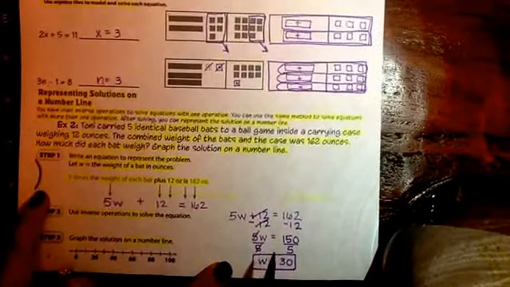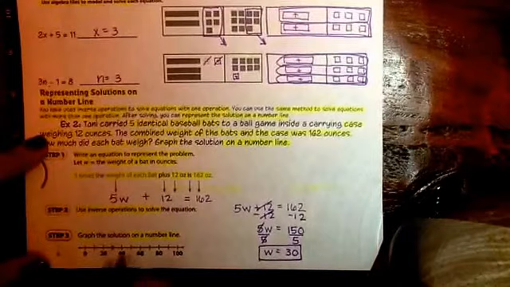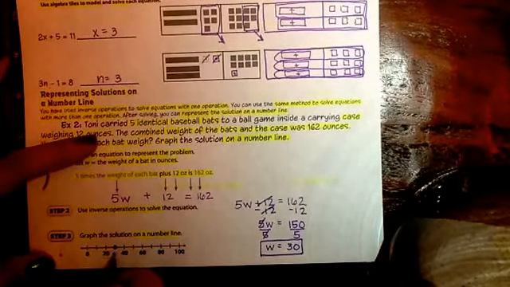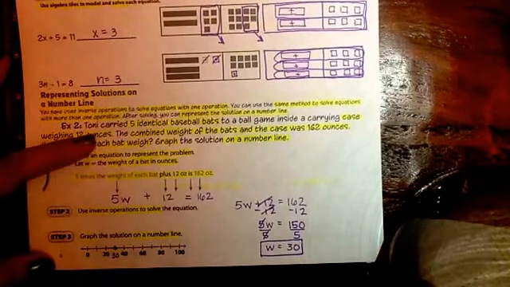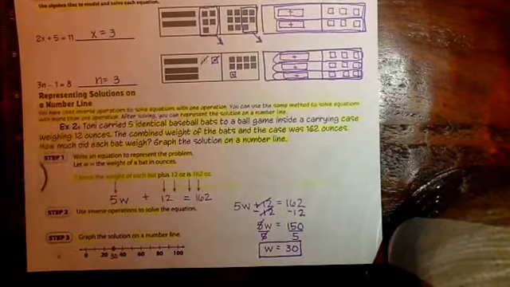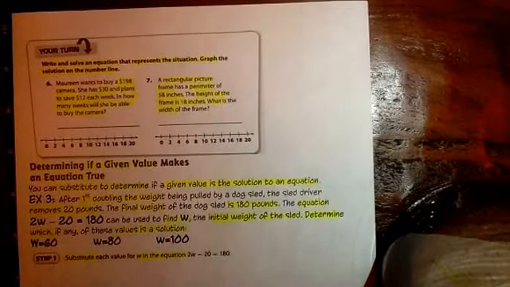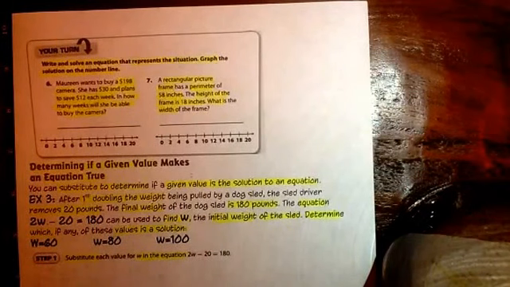And then they want us to go ahead and graph, and notice that that dot is already there for us. So go ahead and label that as your 30 on your number line. Okay, flip your notes over. On the back is the your turn, and you are going to show your work because you have to actually write your own equation, and you have to solve it, and you have to graph it.